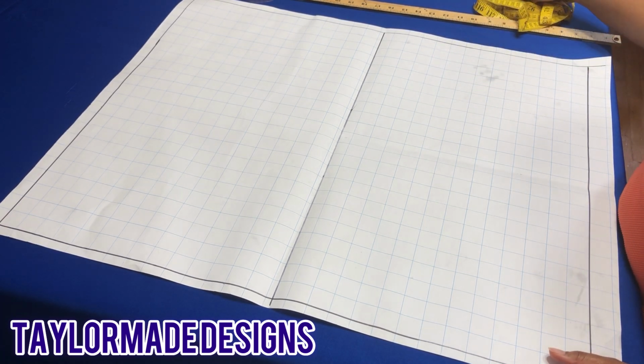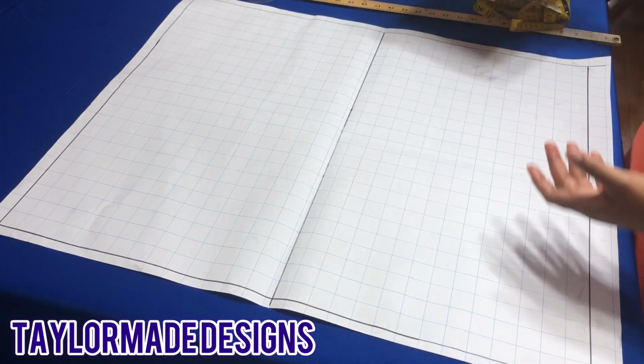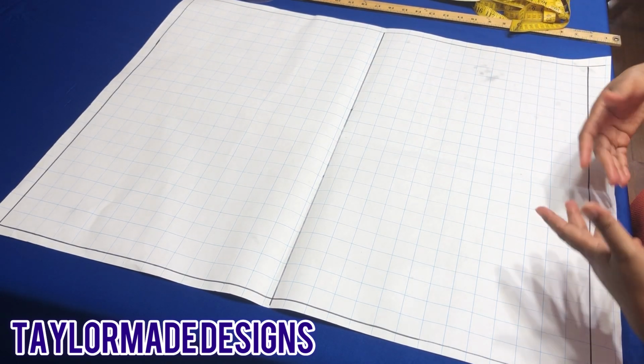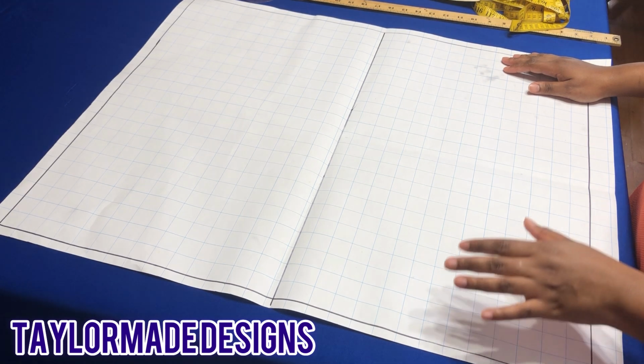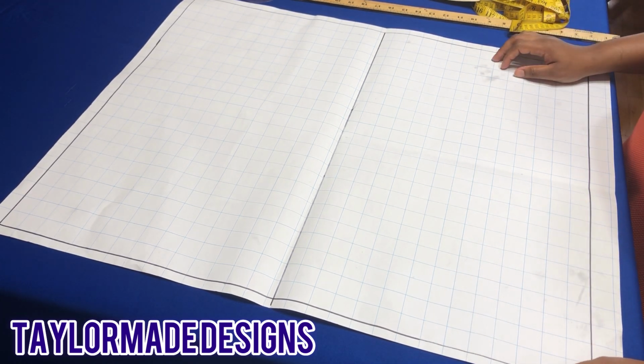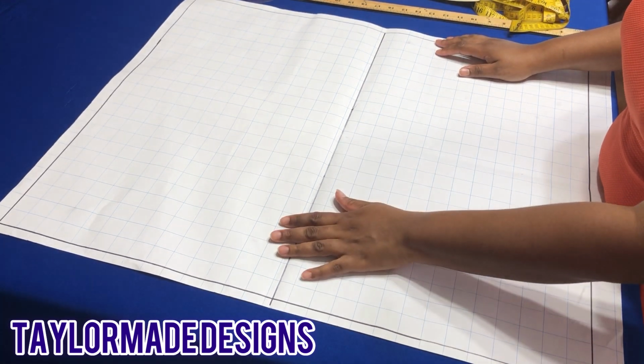In this case, my client's hip is 41, or where she wants her top to stop is about 41 inches. So you're going to take those measurements, and then we are going to begin.